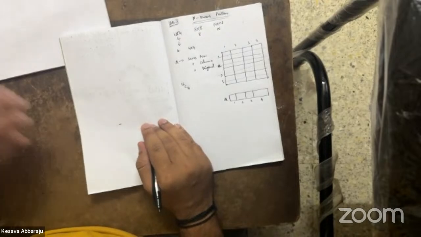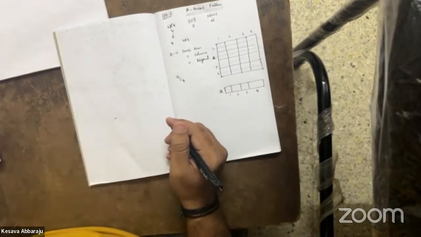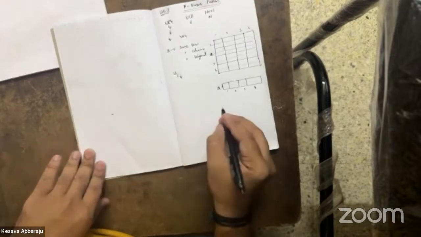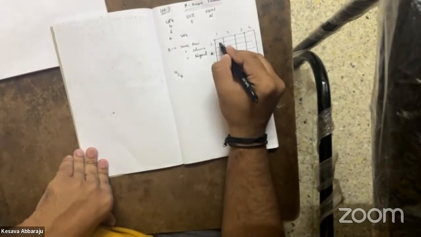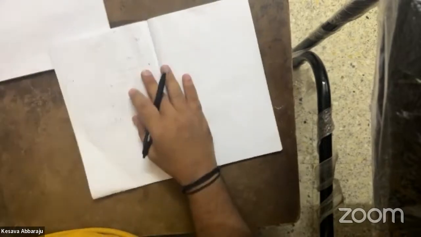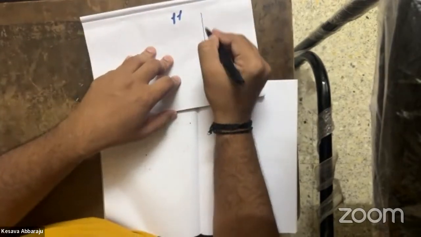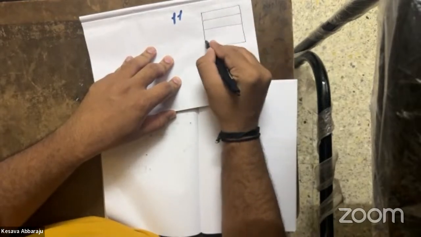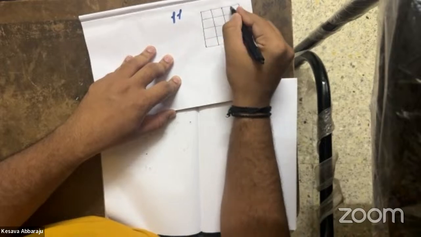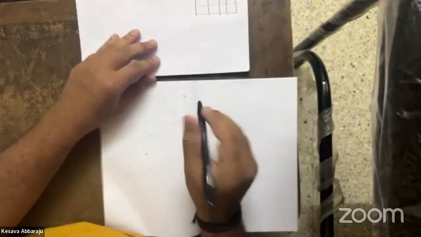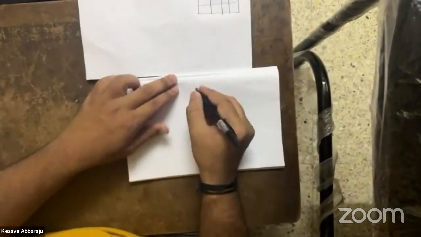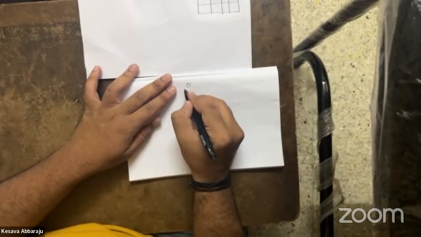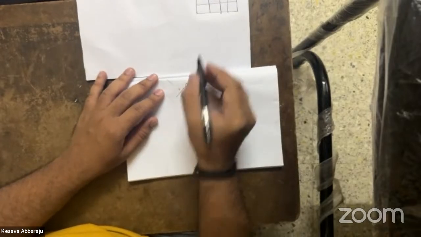So first, let me write a solution to the problem. What will be the solution to it? If my first queen is here, let me write it. Q1 is in the first row, first column.